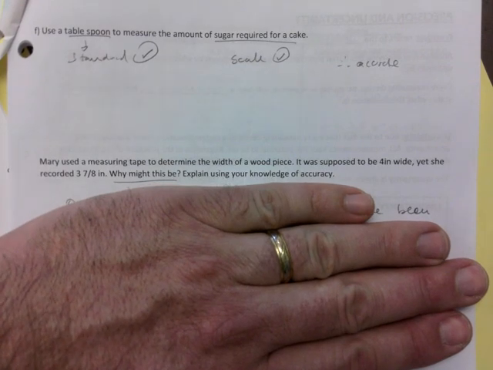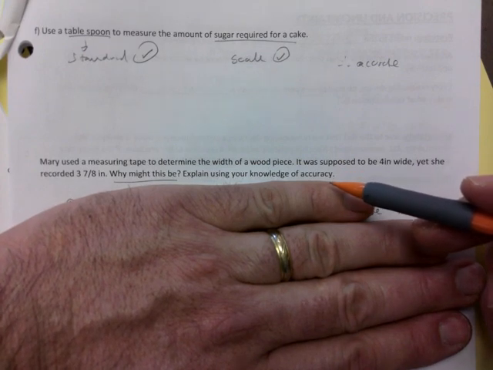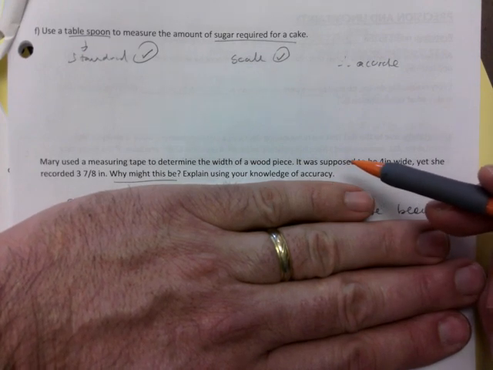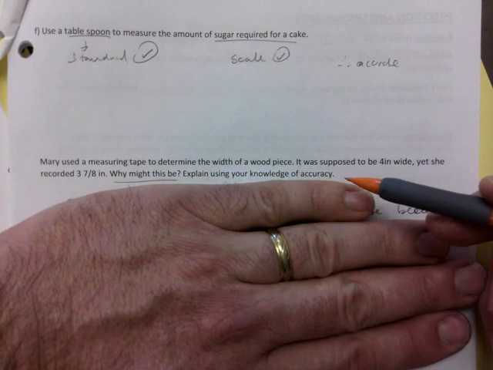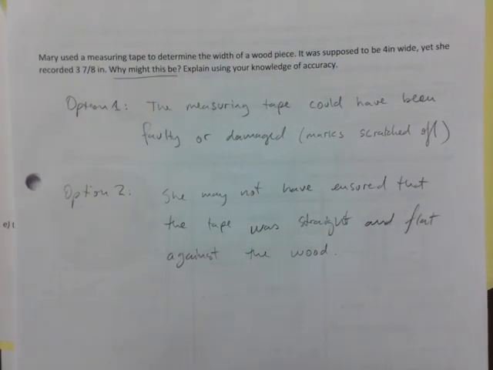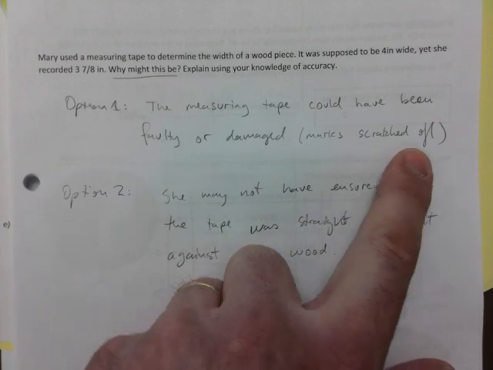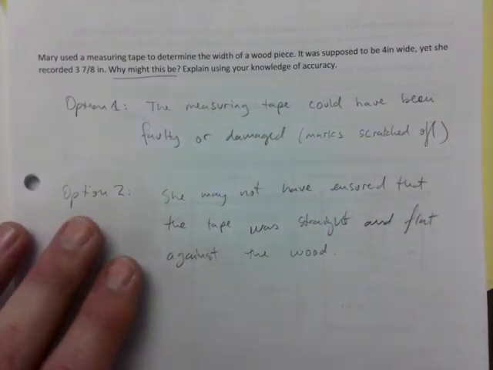So in these types of questions, you're supposed to either mention the fact that she did not use it properly and be specific, as well as maybe the measuring tape was damaged, right? So this is what I have here. Option one, the measuring tape could have been faulty or damaged. So maybe the marks were scratched off and she couldn't quite read it well.